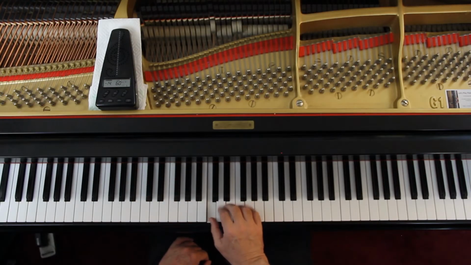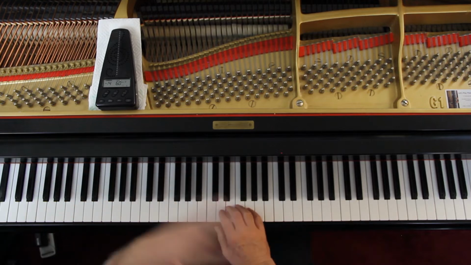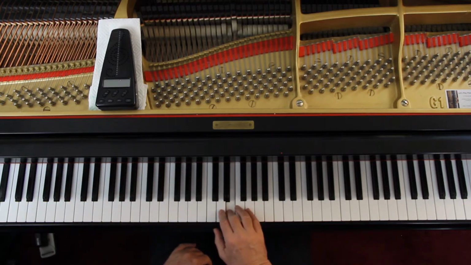So to play just a little bit of the first line for you, you're here, and you connect the notes as best you can. Then here, they lift up. We want to know that we started a new sentence.